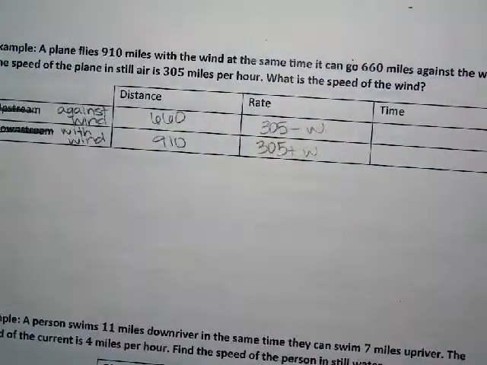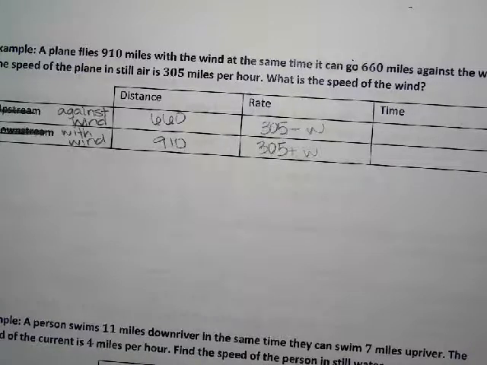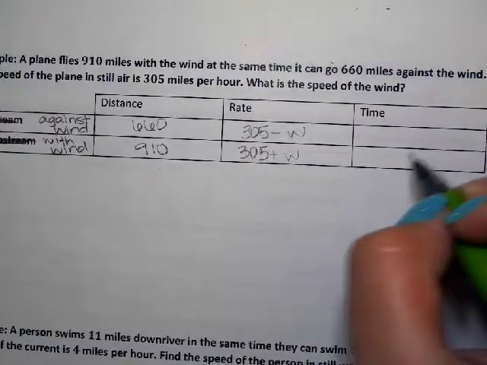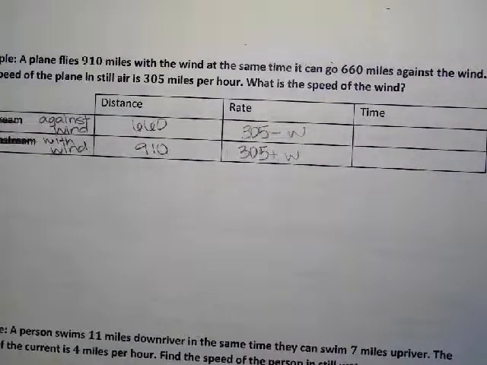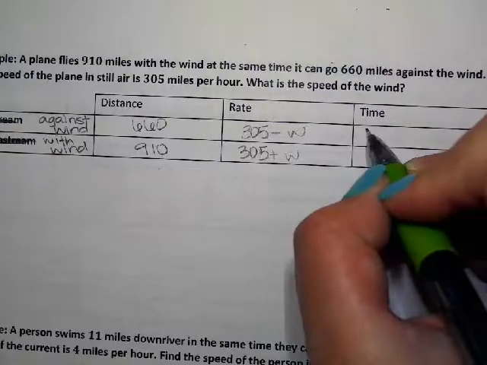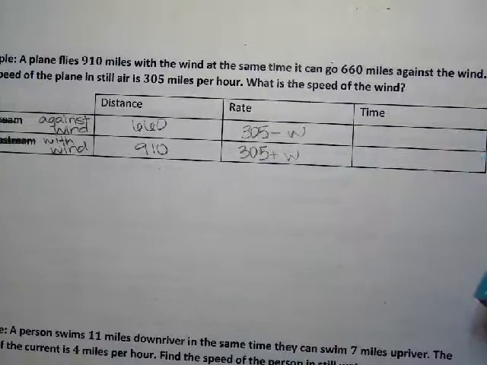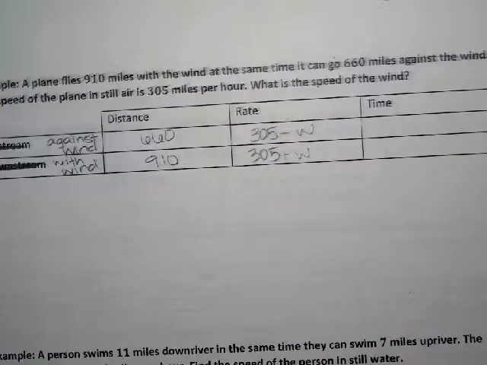So what should I write for time? So go back and look at your formulas.